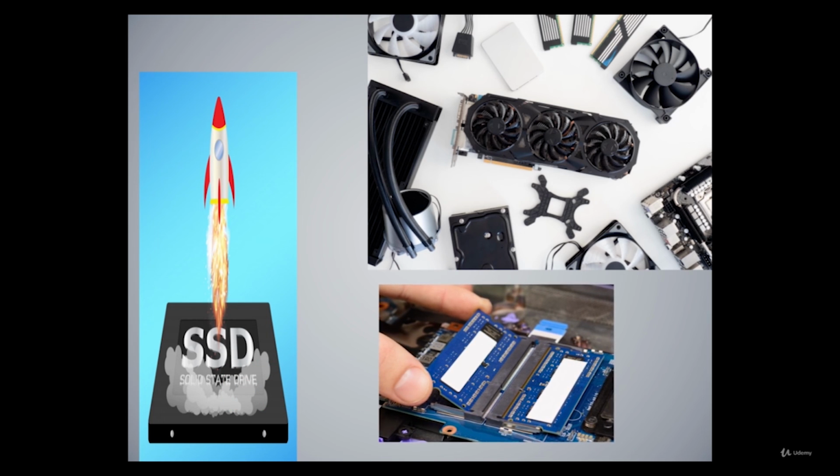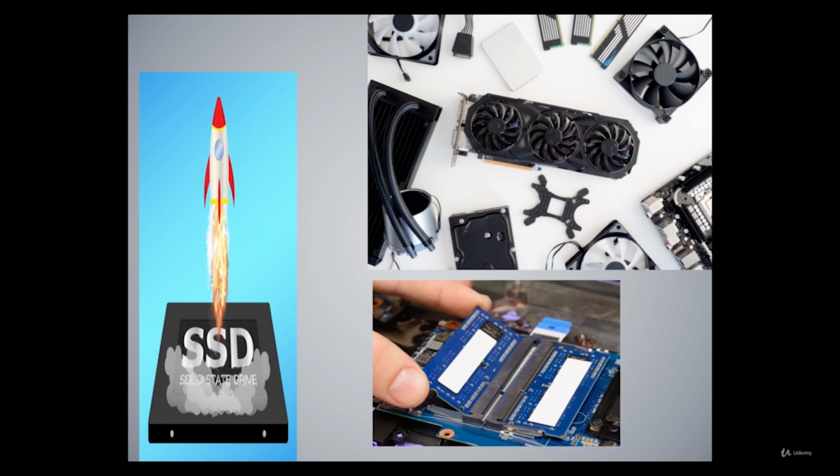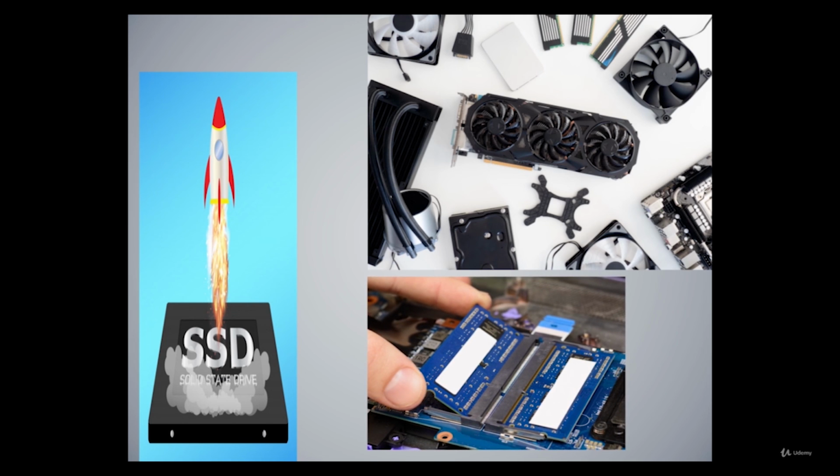A final tip here is to update the system, After Effects, plugins, and the graphic card from time to time.